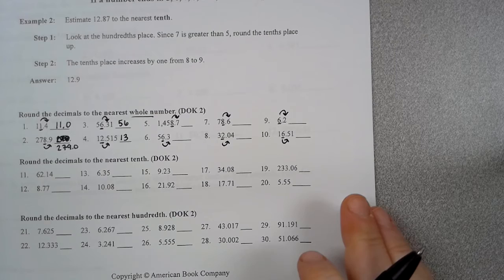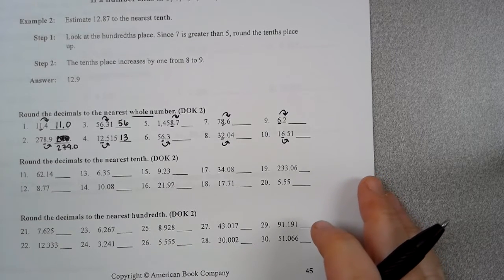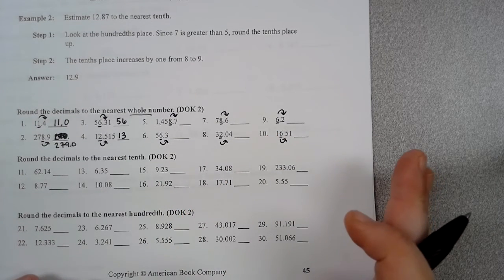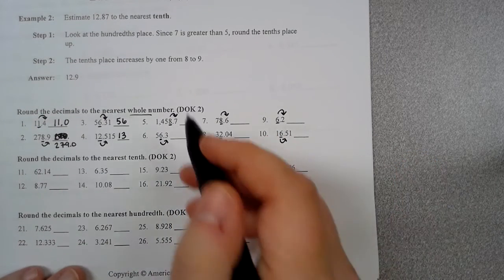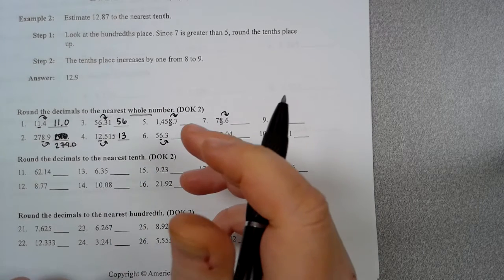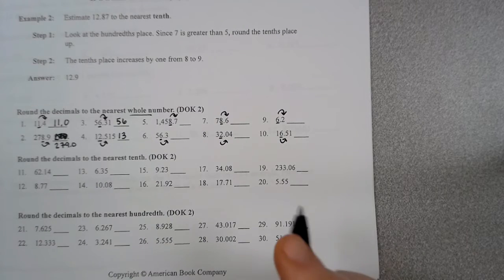The importance of this, and the best example I can give you, is when it comes to money and you're having to round your money. It also comes in handy when you're trying to add up a large sum of money, like several little items that you're buying. If you just round to the nearest dollar, it's easier to add than having to add all those irregular cents in.